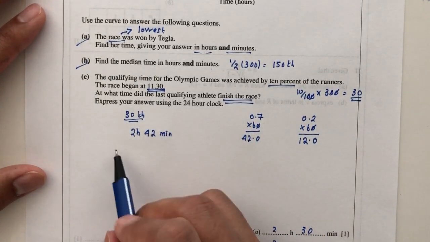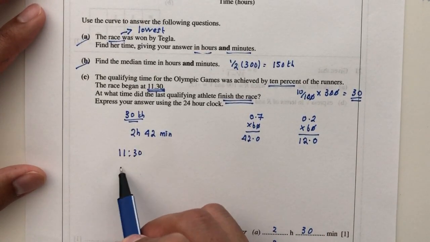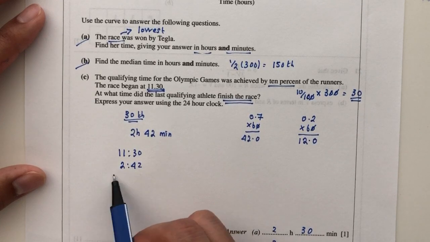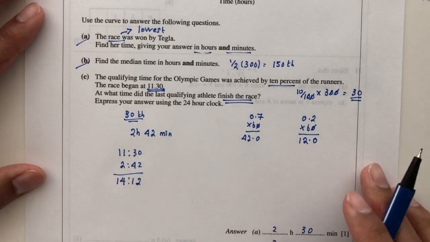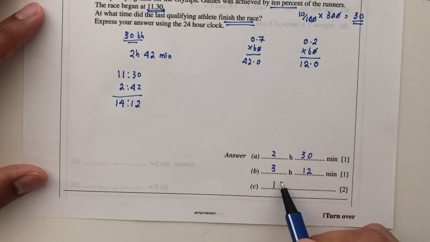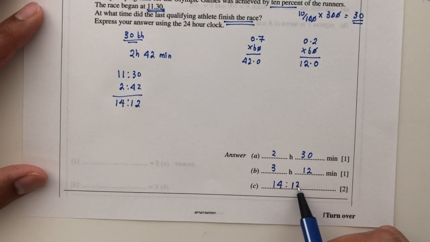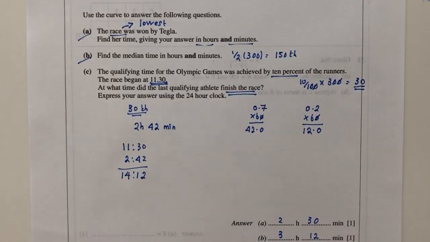Now what is the time? You have to do 11:30 plus 2 hours and 42 minutes. That will be 14:12. So the time he finished will be 14:12, so 2:12 p.m.